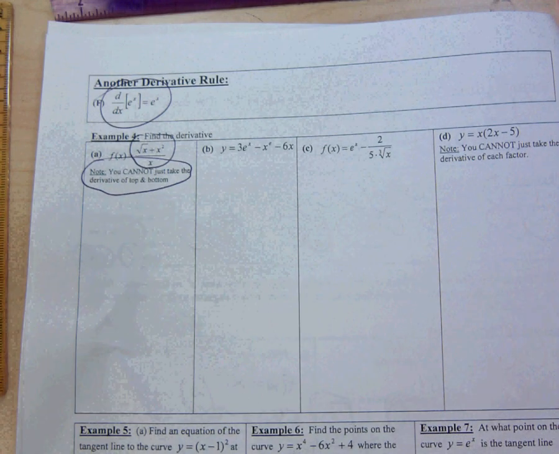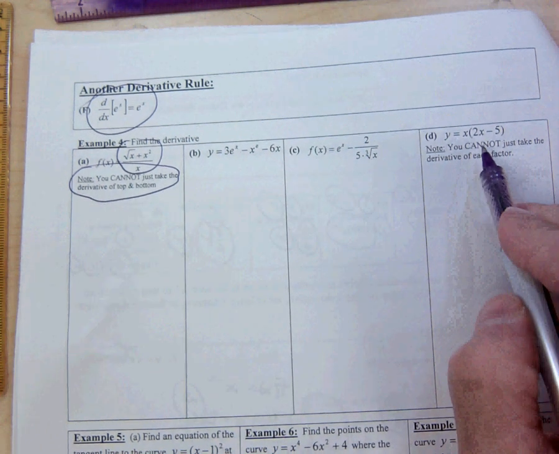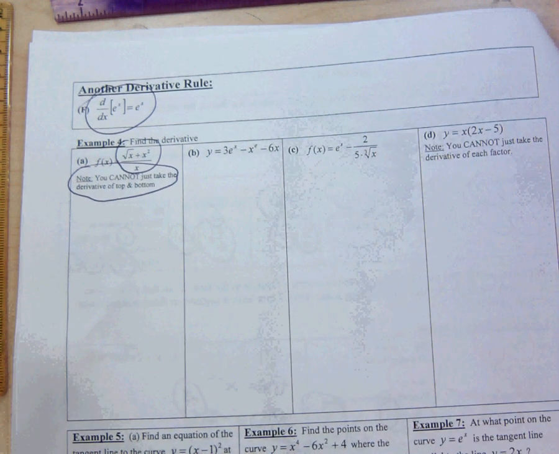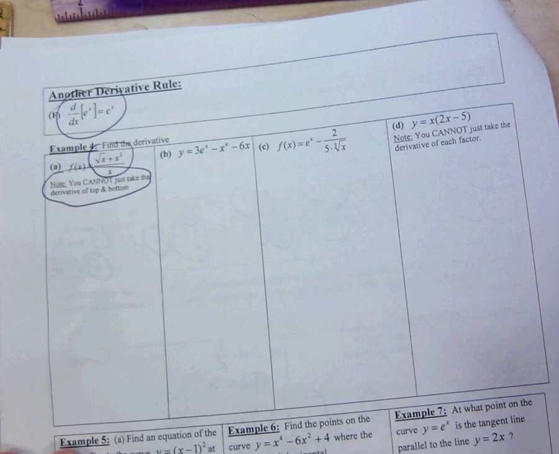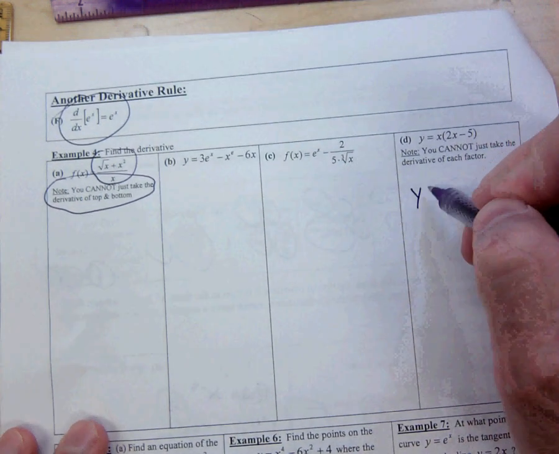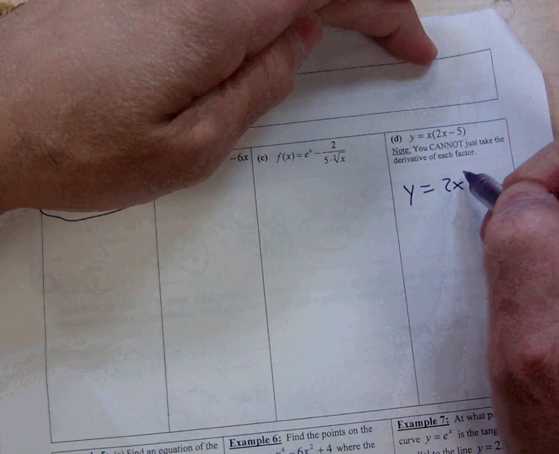All right, like I said, don't go making up your own derivative rules. Is there a rule that lets me take the derivative of a product right now? No, there is not. So you cannot take the derivative the way it is. So what are you going to do instead? You're going to distribute before you do any calculus, right? So you can distribute like this, right?